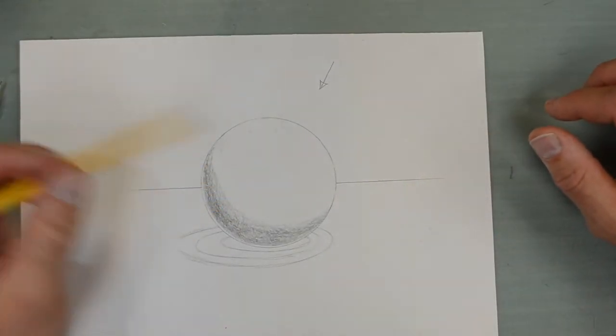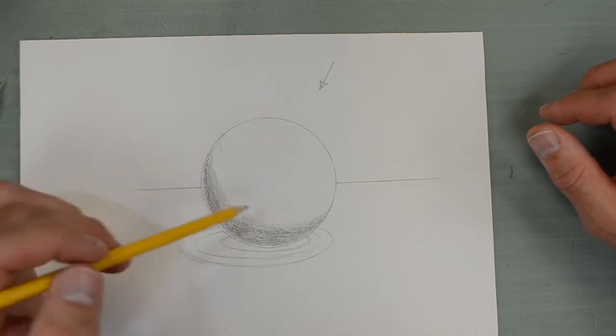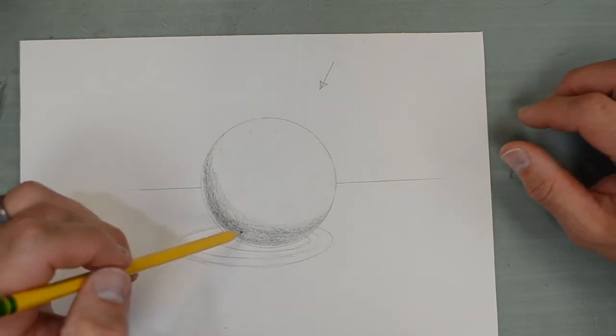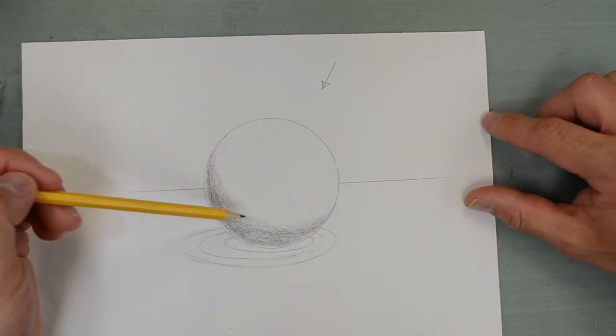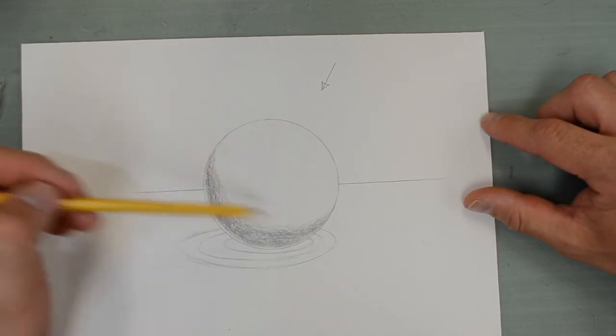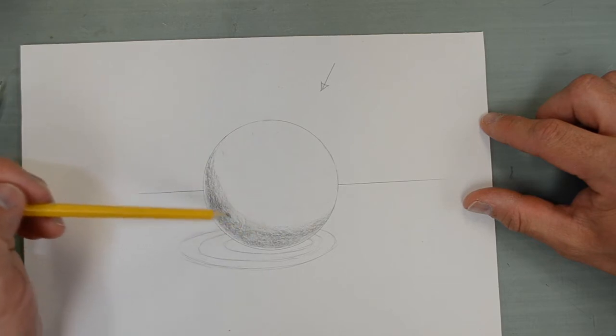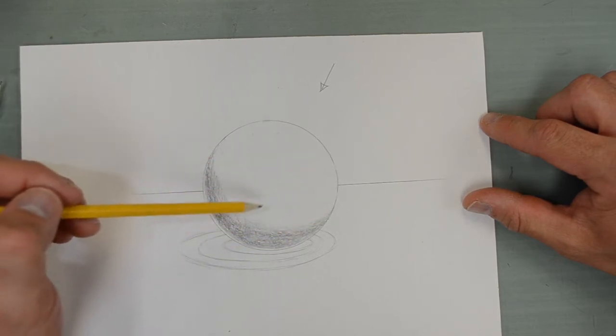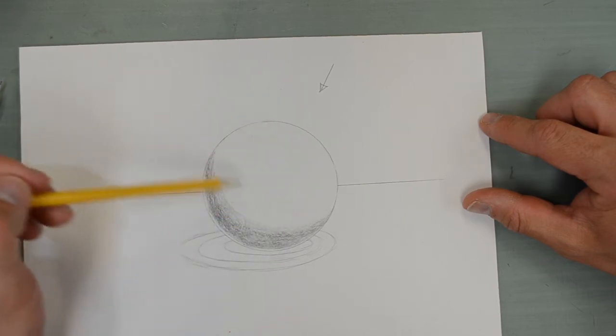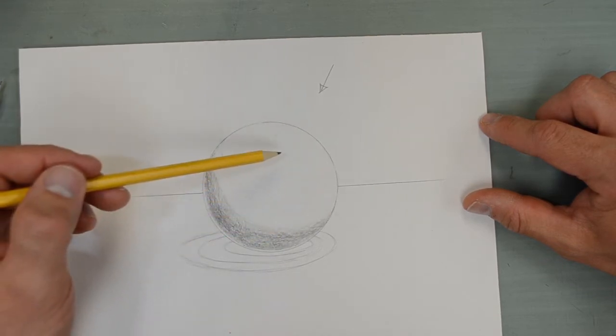When I'm shading, I typically am not going to make areas as dark as I eventually will until I've done quite a bit more shading on the other areas. I'll start shading this and I know that this is going to be the darkest area, but then I'll move out and start doing the other shading in the other areas, and then I'll come back.